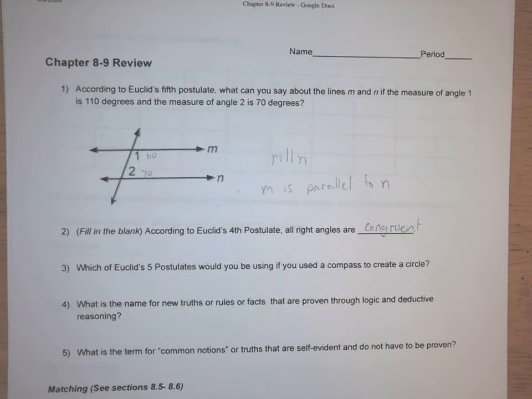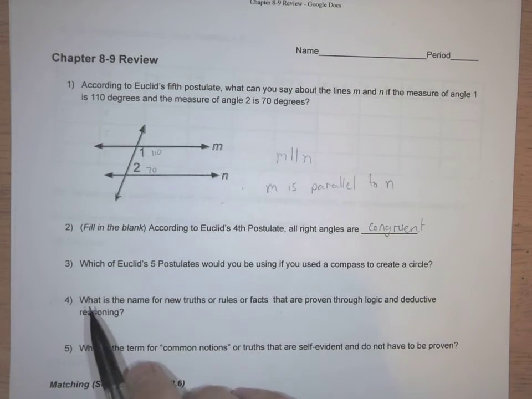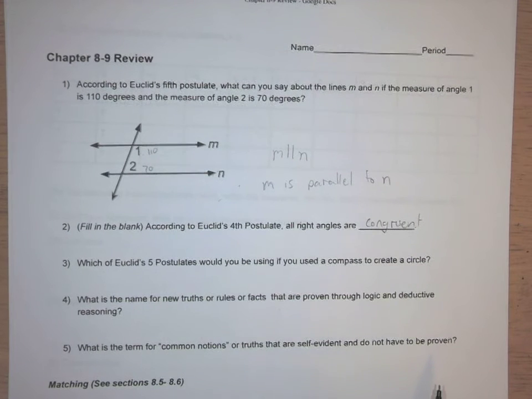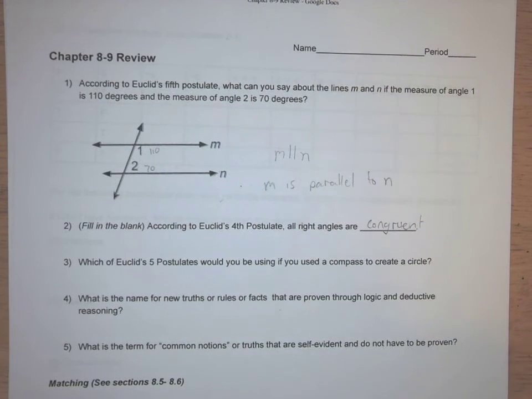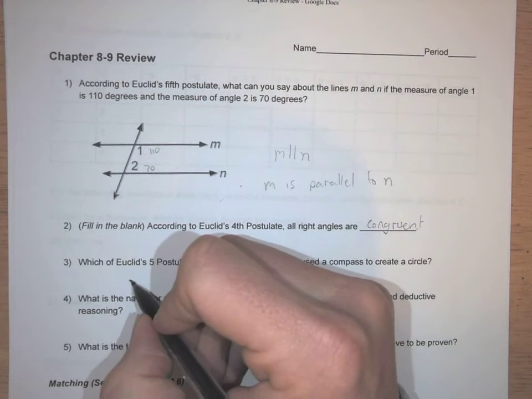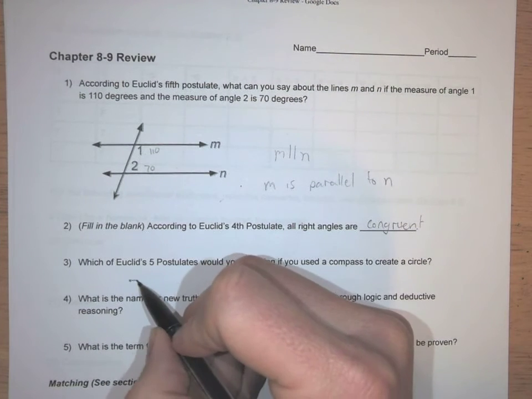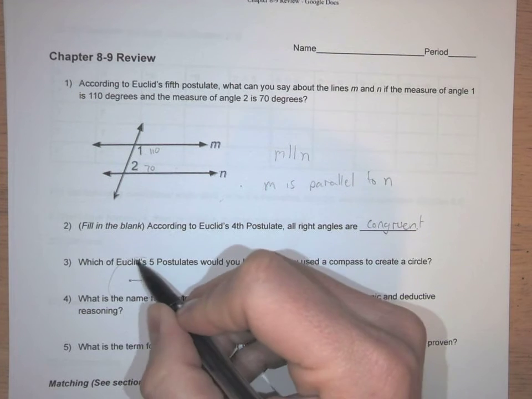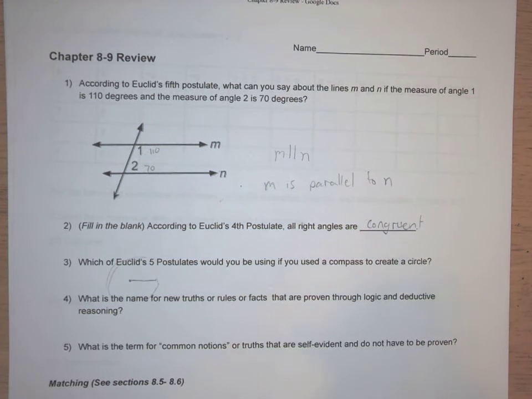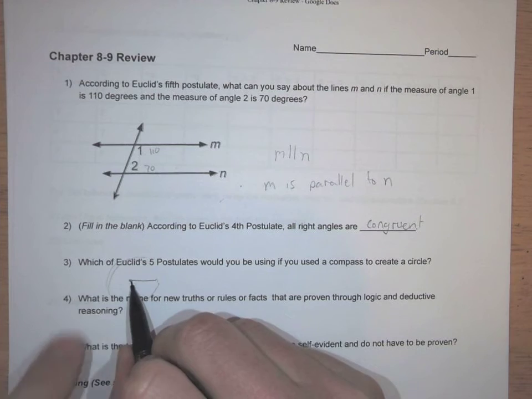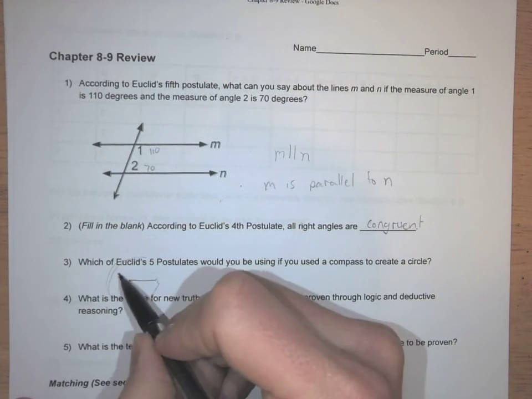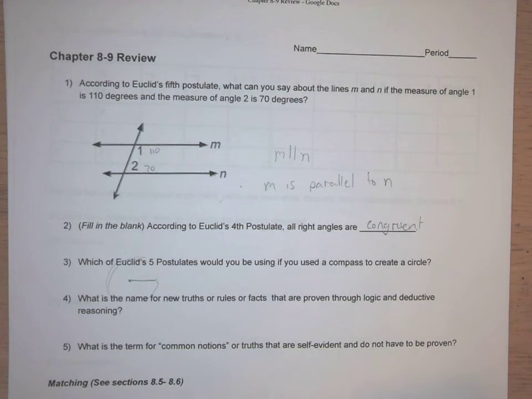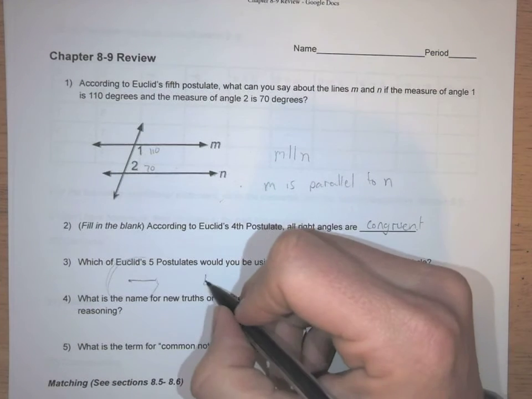Okay, and which of Euclid's 5 postulates would you be using if you used a compass to create a circle? Well, one of Euclid's postulates talks about using a point as a center of a circle and then a segment measurement as a radius of a circle to create a circle. So that's kind of how we do when we use a compass. We use a point and we use a certain distance and we do a circle. And that is actually Euclid's 3rd postulate.